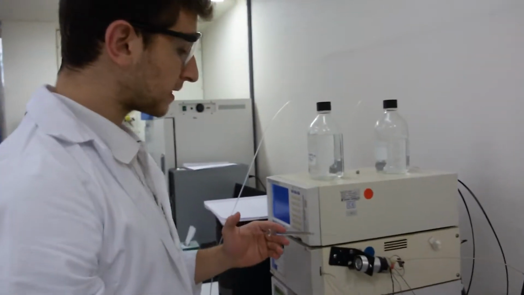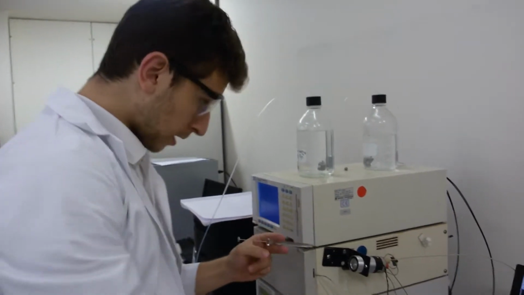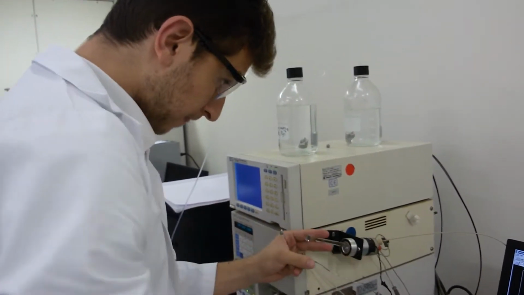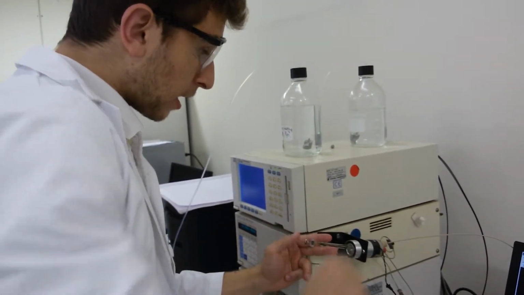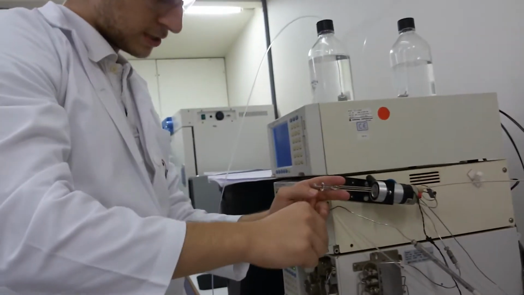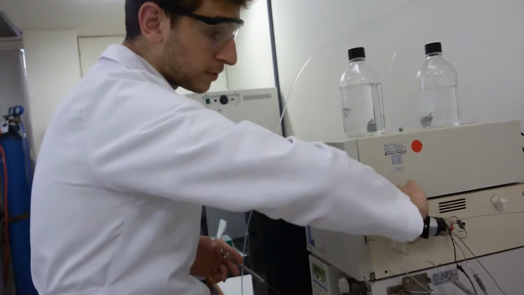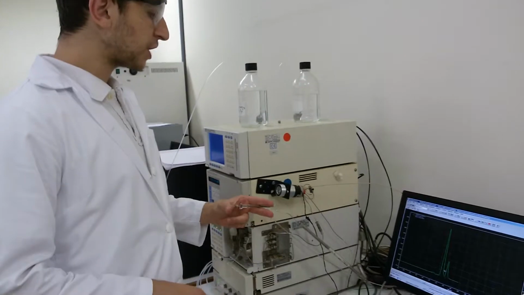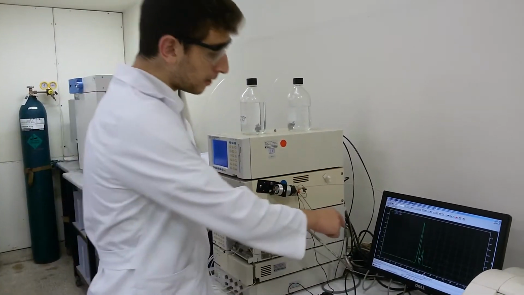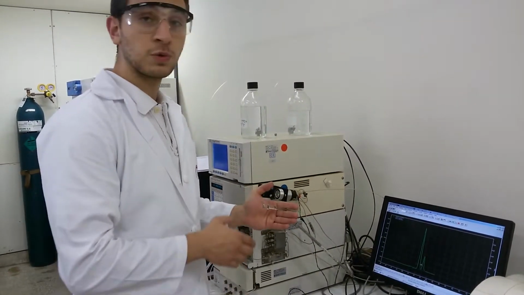Now I want to insert my syringe inside the injector. I hold my syringe with my left arm and I am very careful when I'm entering it. I press it inside, then rotate the injector to the right to the inject position. Then I remove my syringe. Then I return it back to the load position. After finishing the injection, a couple of signals will appear on my screen. You can see here the peaks. It will take 8 minutes until the first injection finishes.